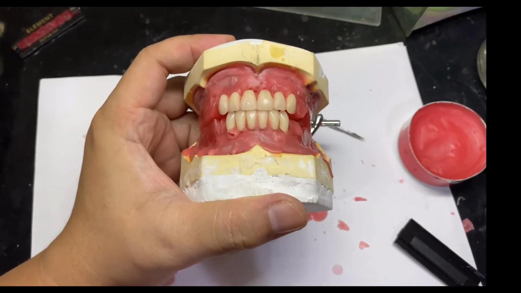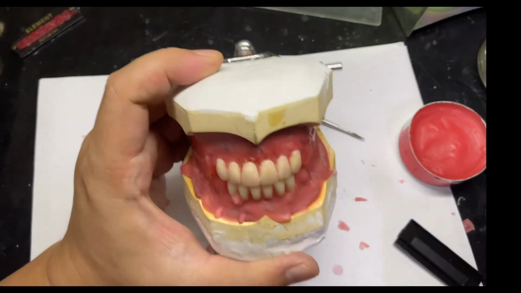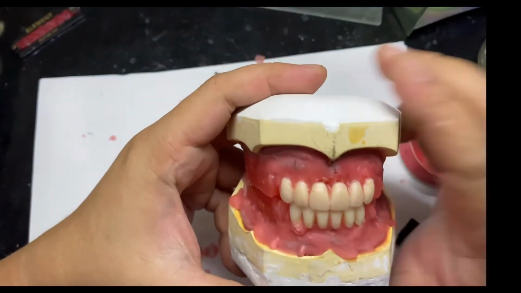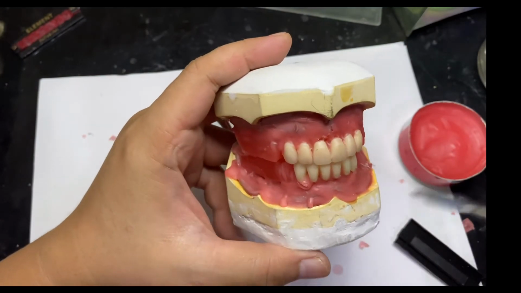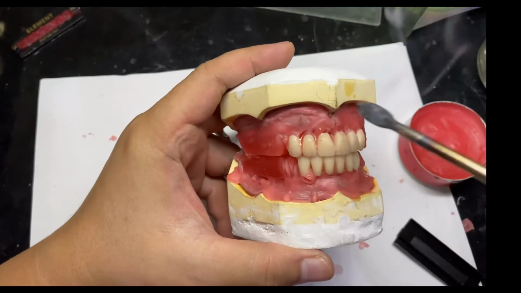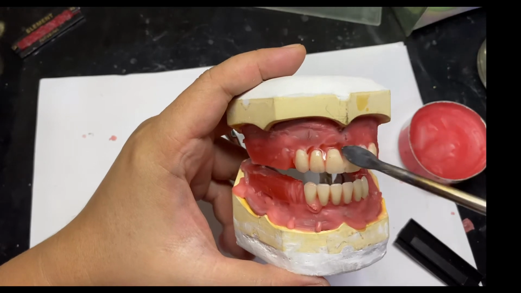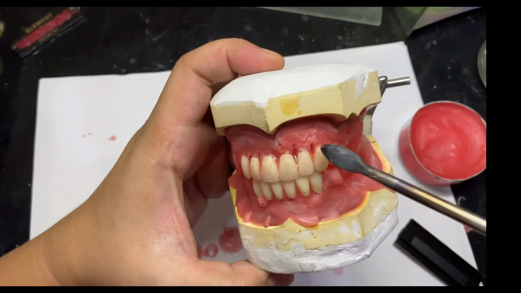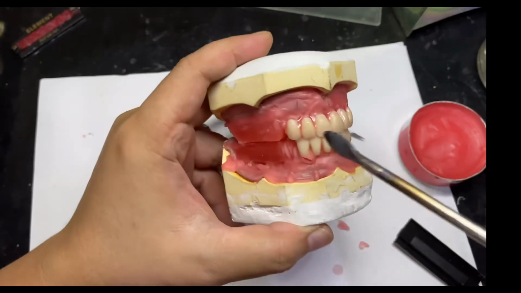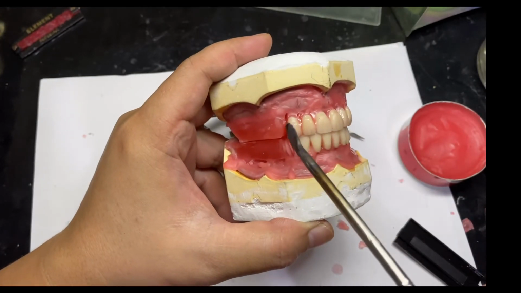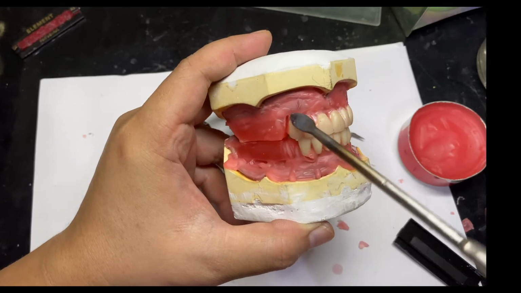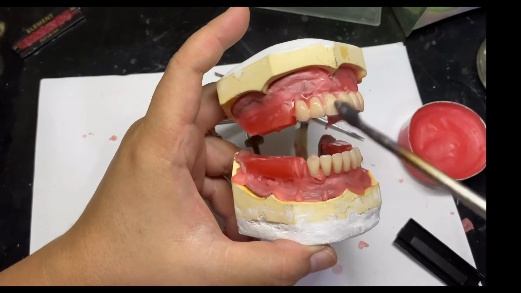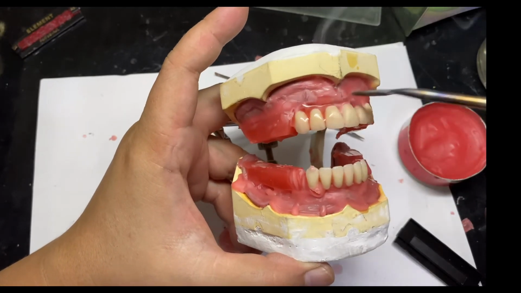Now for adjustment of the setting, the reason why I did not seal the entire surface of the artificial teeth is so that I'll be able to see the individual inclination of each tooth, and to be able to adjust it easily by simply softening or heating the wax.